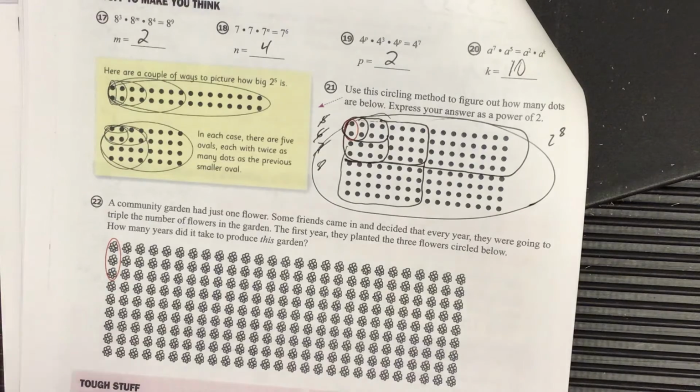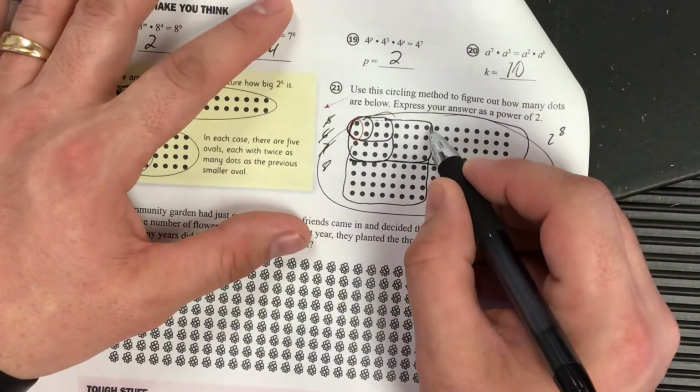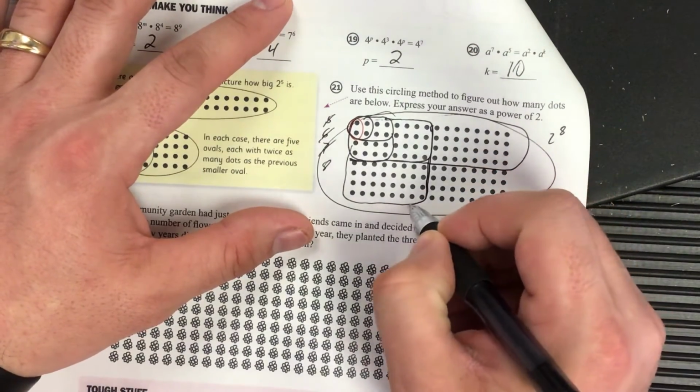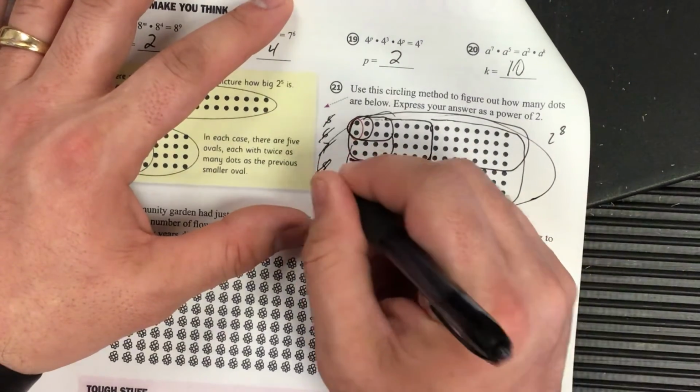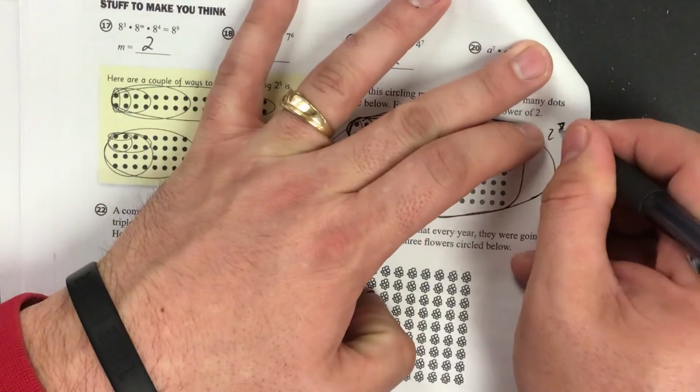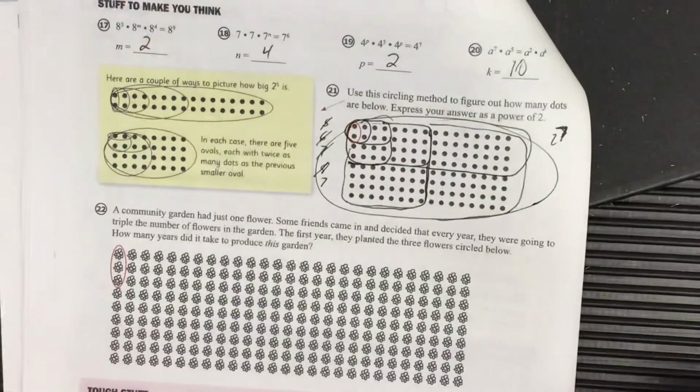Ooh, I lied. You see, this was 2 to the 6th, right? Well, then we're doubling it, so that would be the next one. This should be 2 to the 7th. I did one too many. How dare you, Mr. Gilbrand?